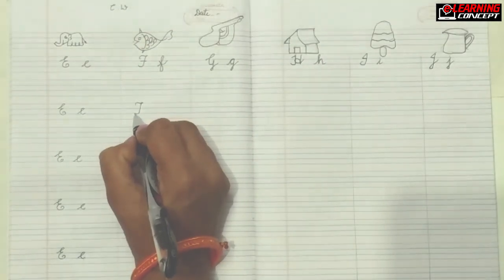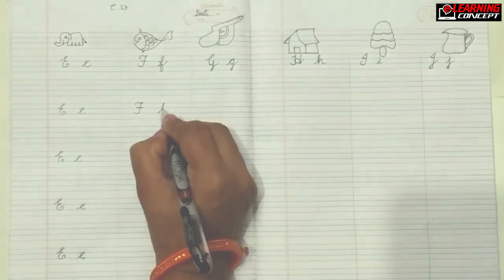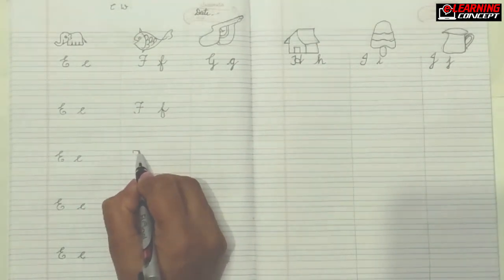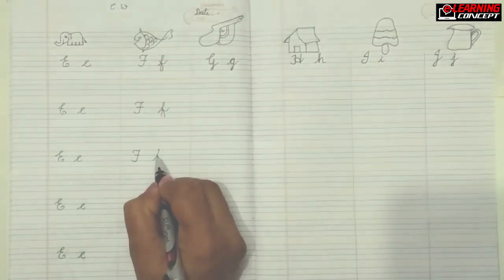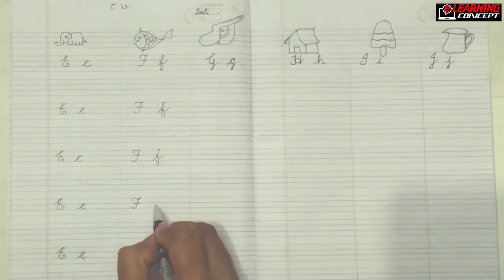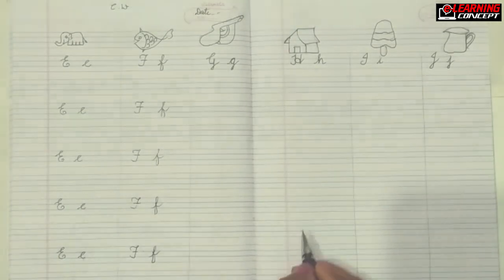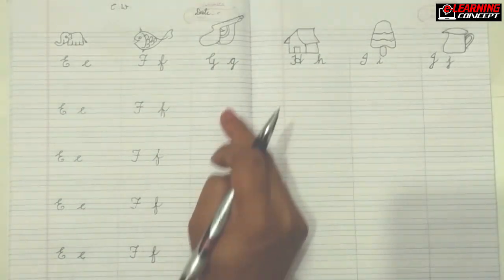Now F. Capital F, small f, capital F, small f. Now finish. Capital F and small f.